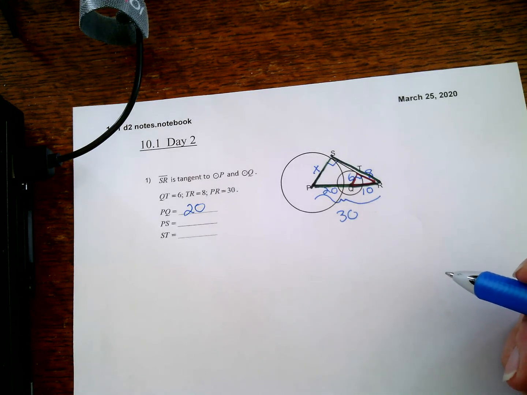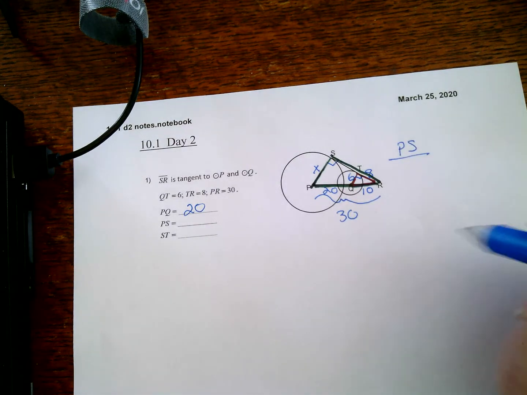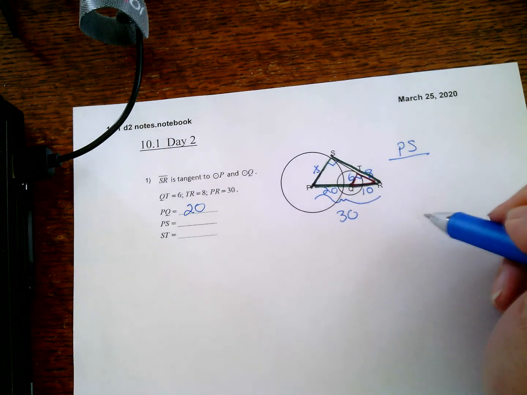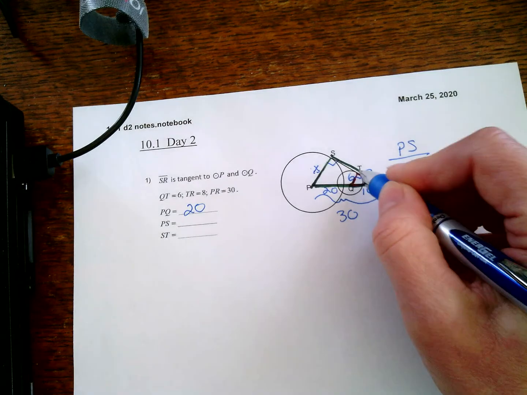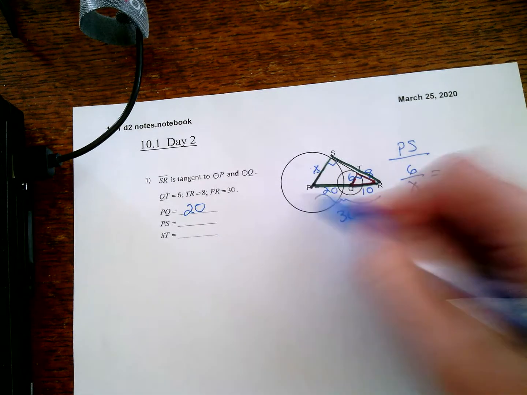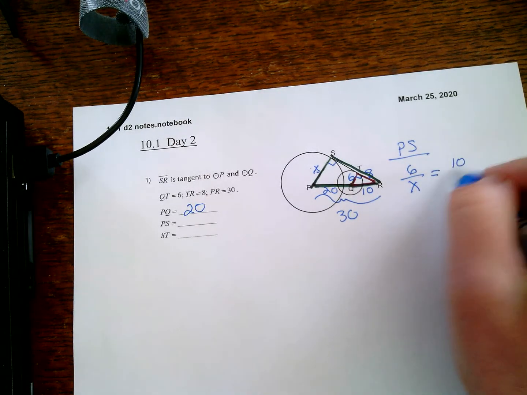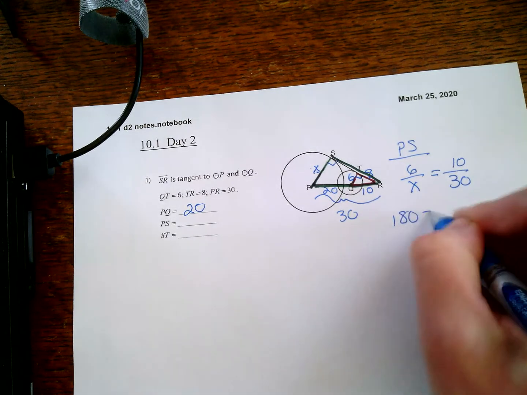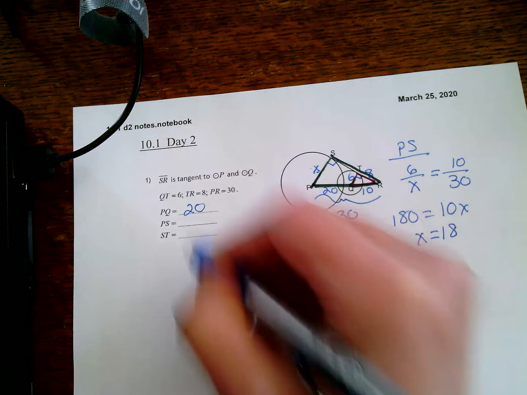So to solve for PS, I'll start with one ratio. And I know that the bottom of this small triangle must be a ratio with X, right? And then I can write the proportion. So if the smaller to the larger, then I'm going to look at the hypotenuse. I'm going to take the hypotenuse of the smaller one and compare it to the hypotenuse of the bigger one. All right, cross multiply. You get 180 equals 10x, divided by 10. X must be 18. There we go. And now I can put that 18 there.